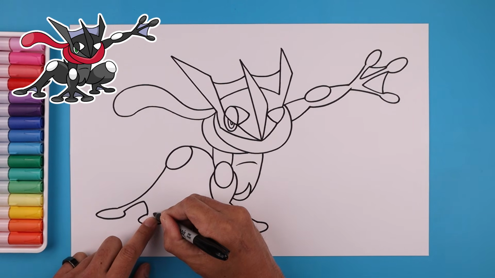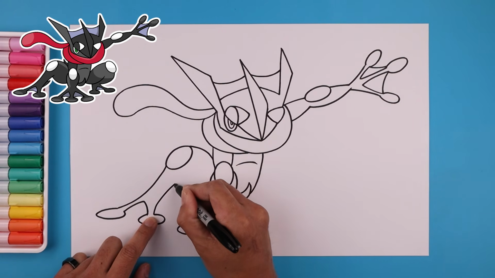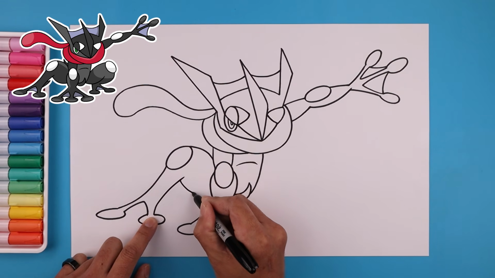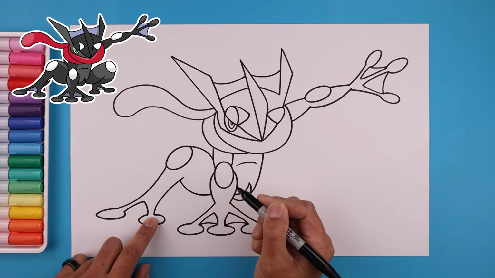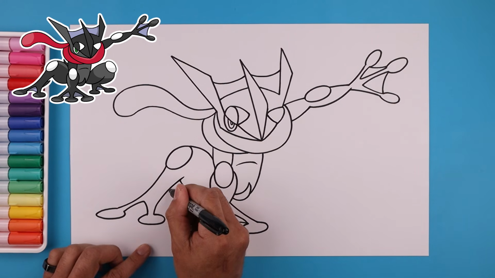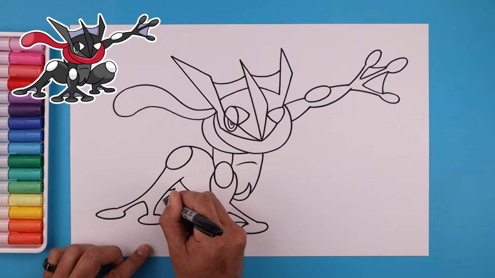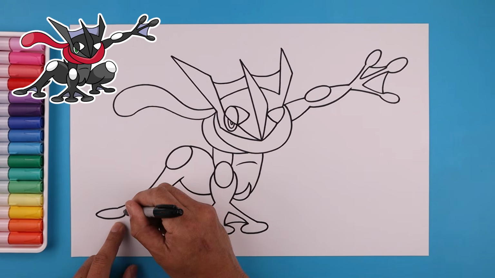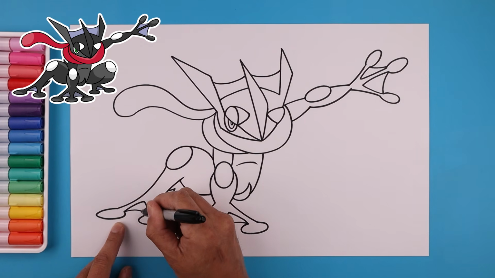Now let's bend the foot, going up and then out. Step down, draw the bottom of the thigh. We're going to come down and then up in behind the front arm. Let's add that spike along the inside, going up and then bending that down. Now in between the toes, we're going to add that webbing with a curve.